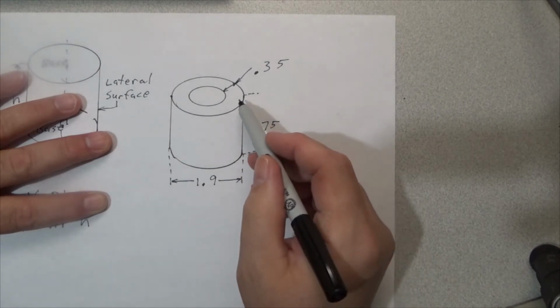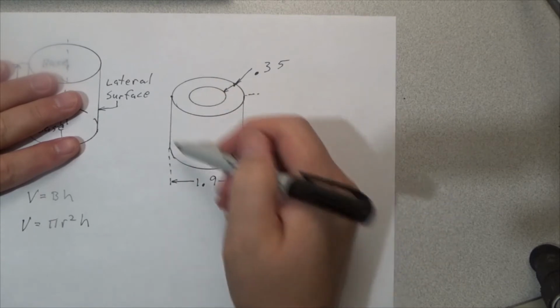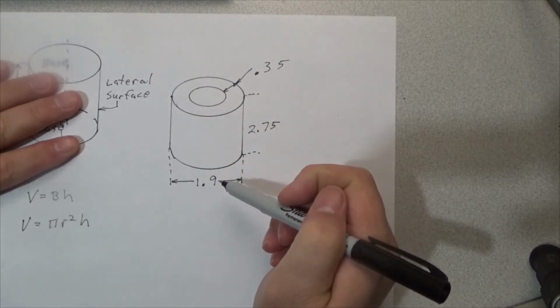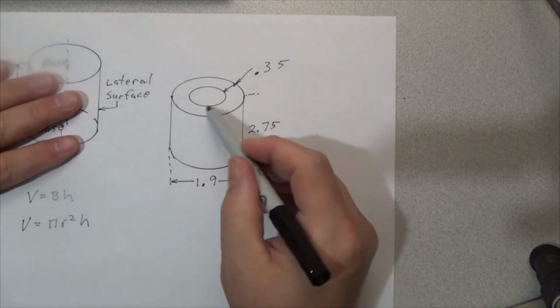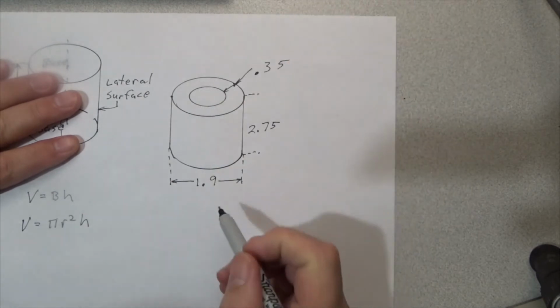First I need to find the volume of the outer cylinder, and then find the volume of the inner cylinder that's been cut away.